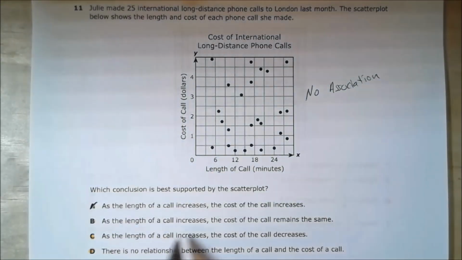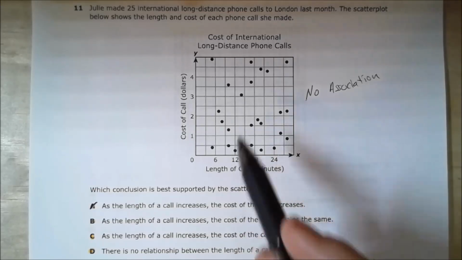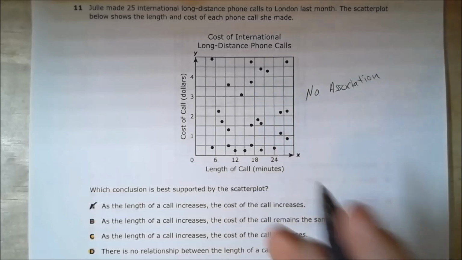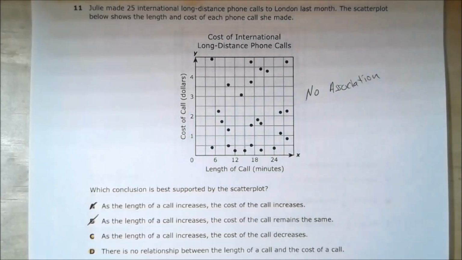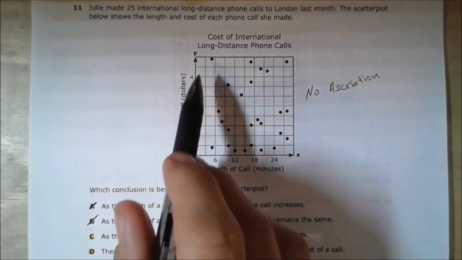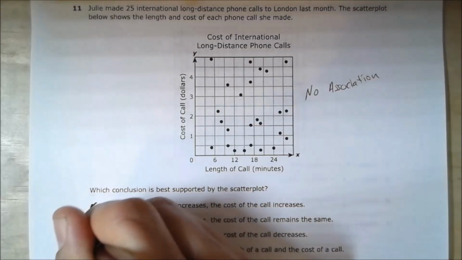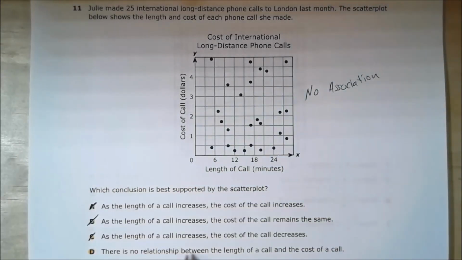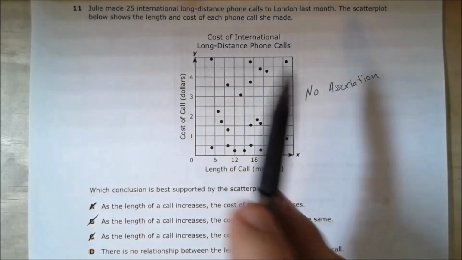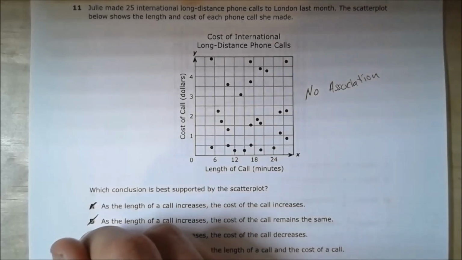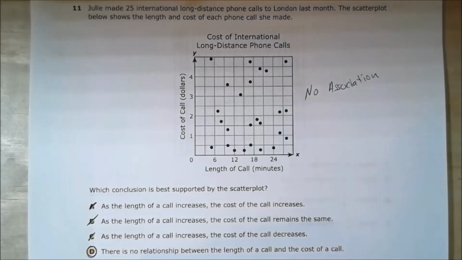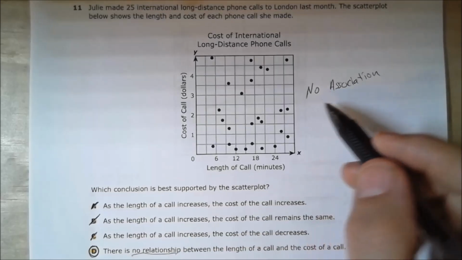Then we have, as the length of call increases, the cost of the call remains the same. Okay, well again, we would show some type of relationship, but that is not the case. B is incorrect. As the length of the call increases, the cost of the call decreases. Well, that would be a negative slope coming down, and that's not the case. So it's not going to be C. There is no relationship between the length of the call and the cost of the call. And this is true. These numbers are scattered out everywhere. So D is the correct answer. Notice it says no relationship. It's the same thing as no association.